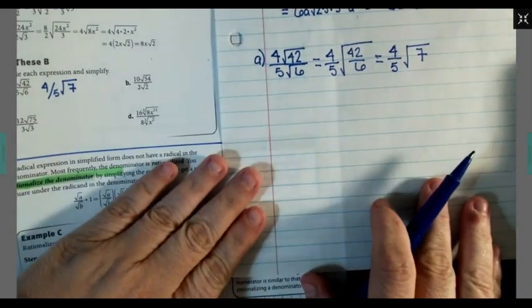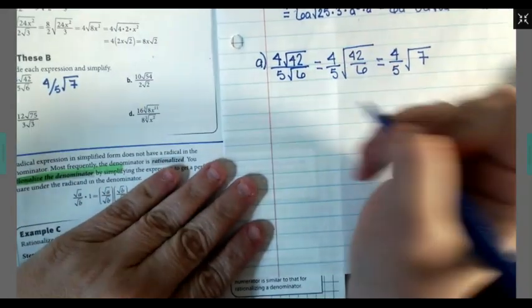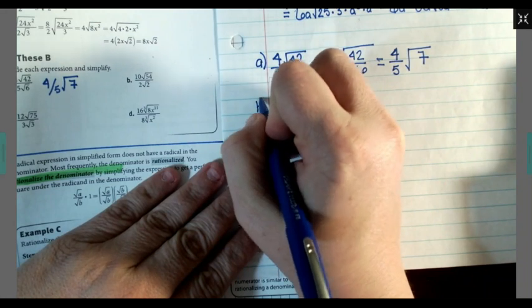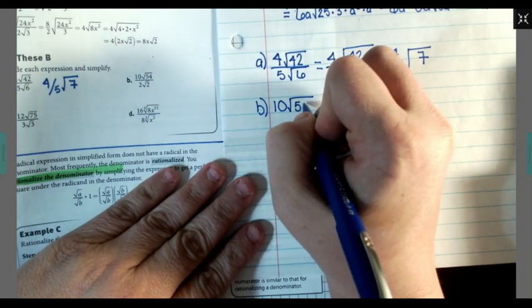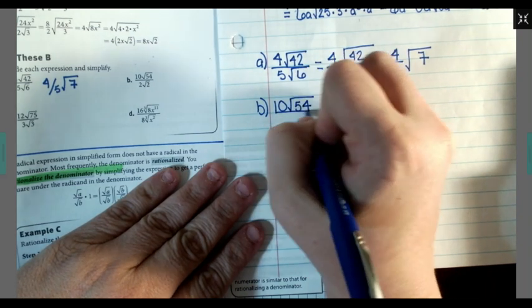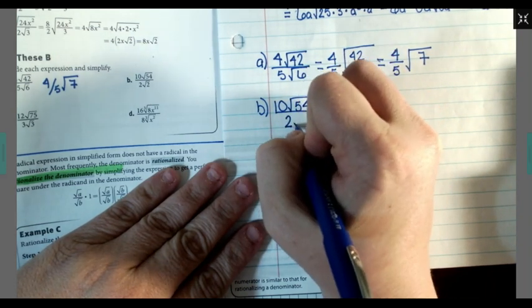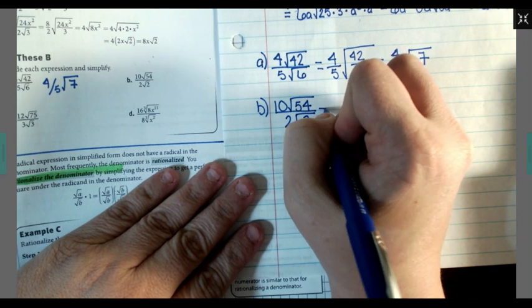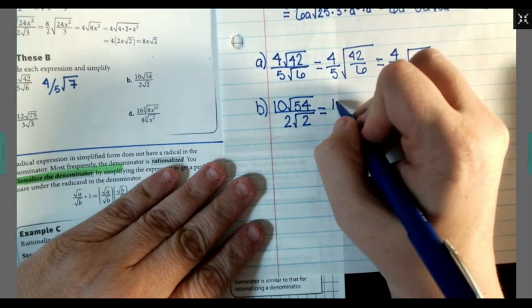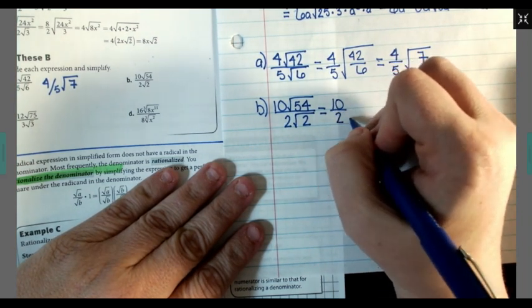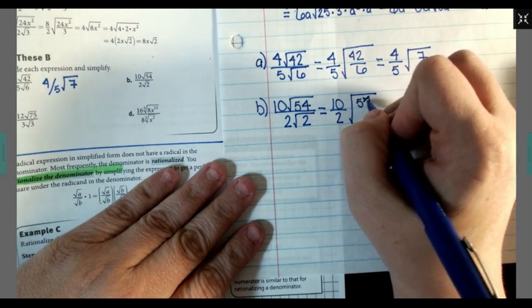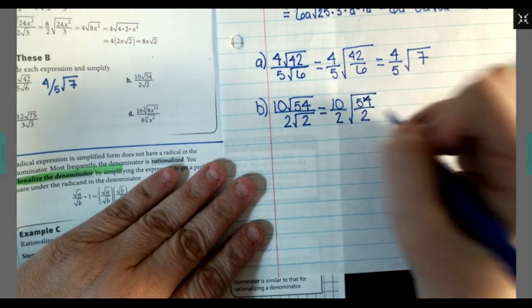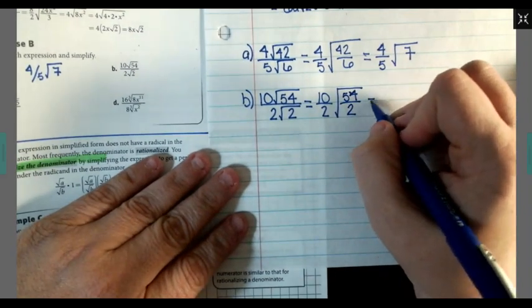All right, let's take a look at B. B says 10 square root of 54 divided by 2 square root of 2. So we've got 10 divided by 2, and we've got 54 divided by 2 underneath the square root.